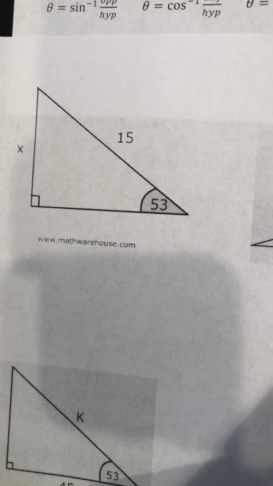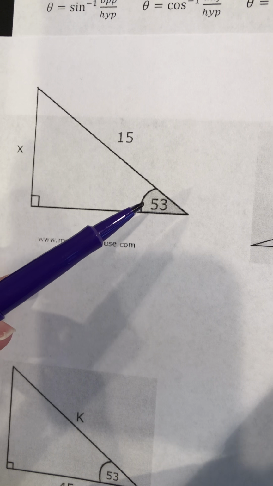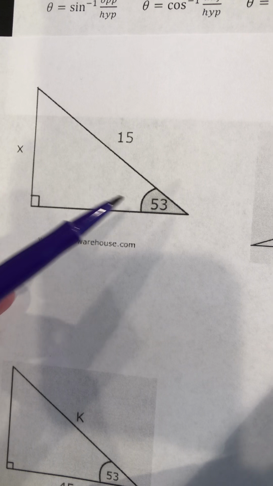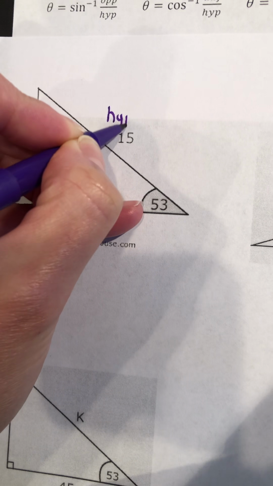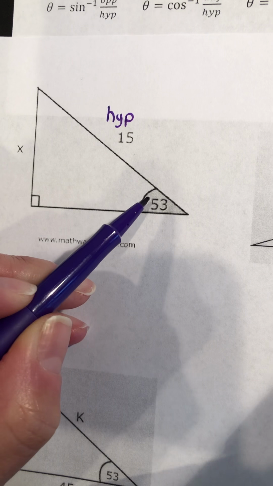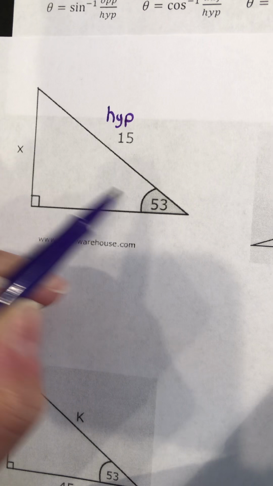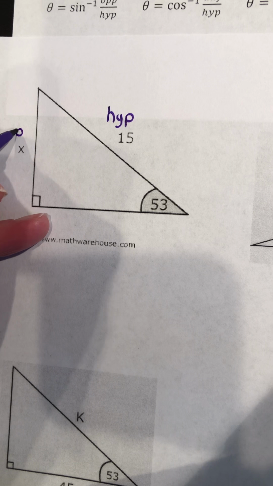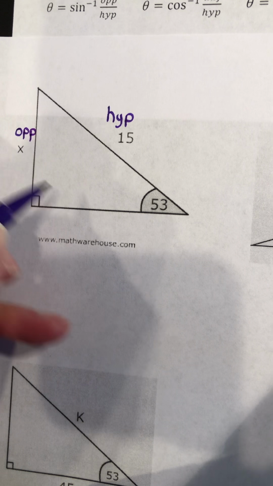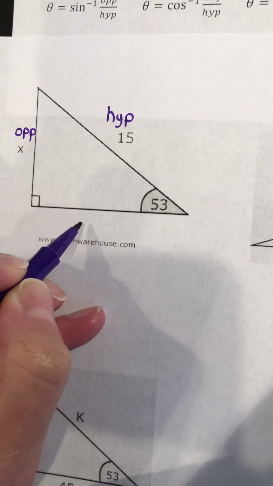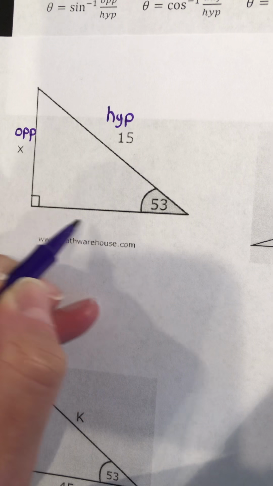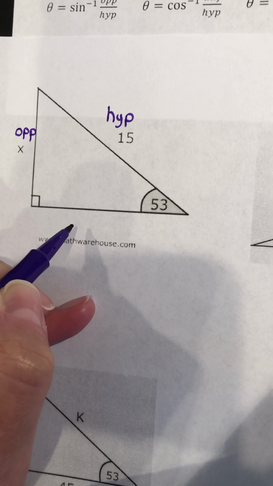And what we notice is that we're given an acute angle, and what we need to do is label all of the sides in relation to this acute angle, all right? So the first thing we're gonna do is label the 15 as the hypotenuse, and I'm just gonna abbreviate, I'm gonna call it hype. And we're gonna label the x, since that's the side across from the 53, as the opposite. Again, I'm just gonna abbreviate. Okay, now technically this side here would be our adjacent side because it's next to the 53, but there's no information given on the adjacent side.